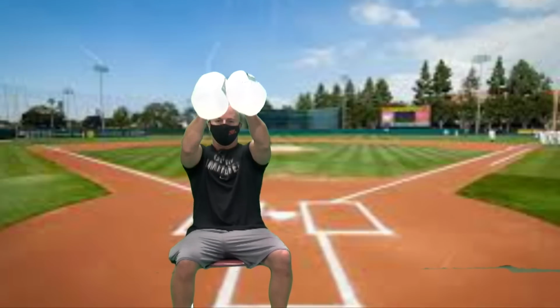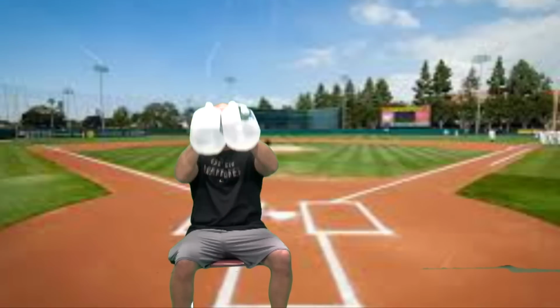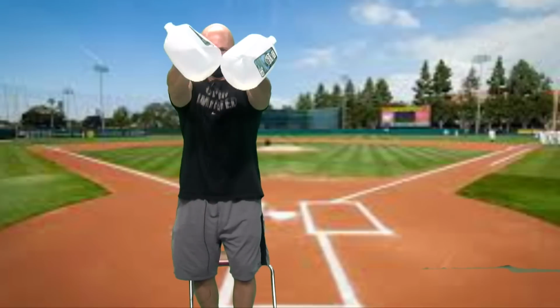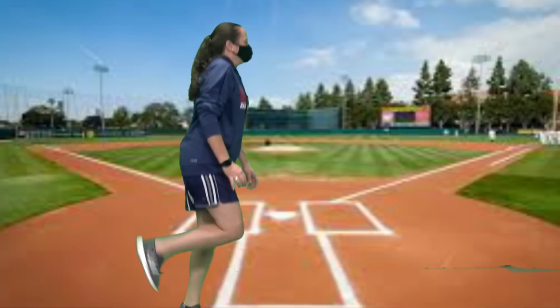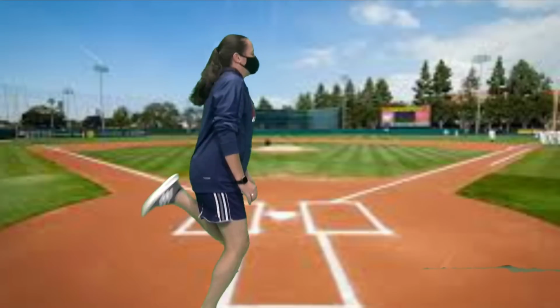2, 3, 4, 5, 6, 7, 8, 9, 10. 1, 2, 3, 4, 5, 6, 7, 8, 9, 10. 10 butt kicks. 1, 2, 3, 4, 5, 6, 7, 8, 9, 10.